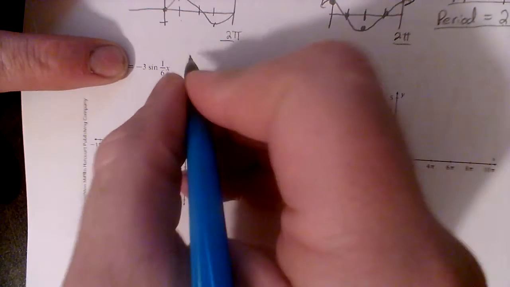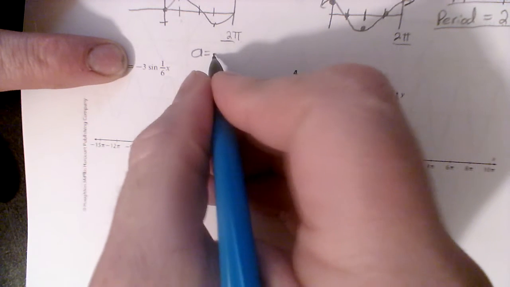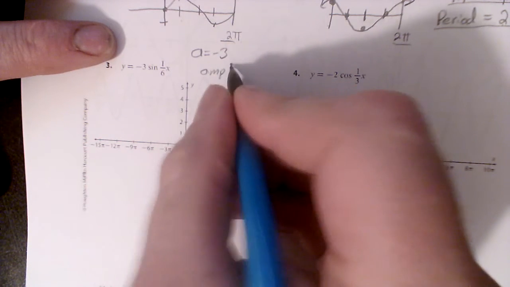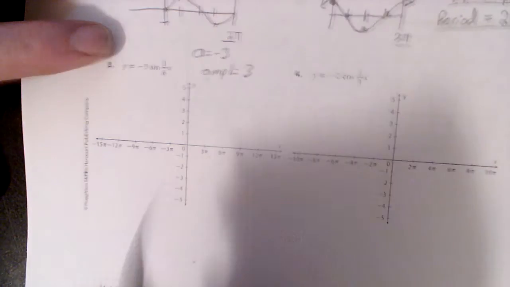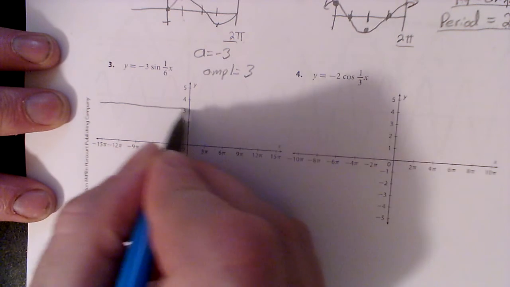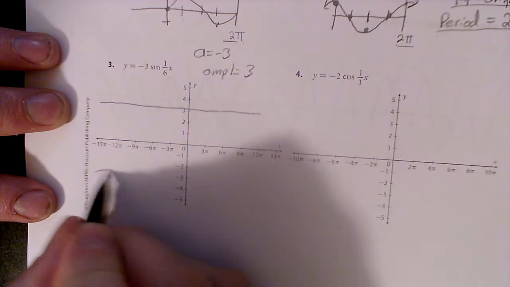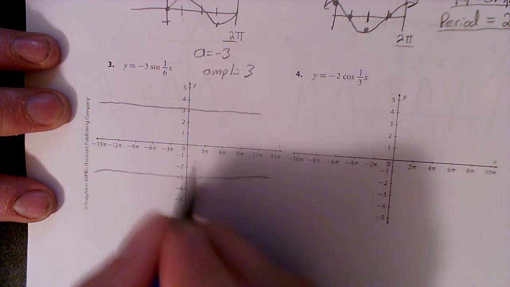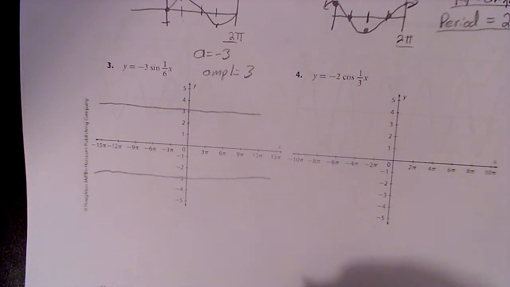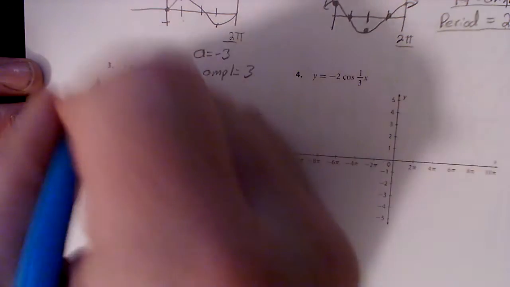I come right here, I notice that a is negative 3, and that means my amplitude equals 3. I'm going to represent that because my middle line hasn't moved, so I'm going to represent it with a horizontal line at 3, horizontal line at negative 3, stating that I've gone up and down 3 from the middle. Alright?